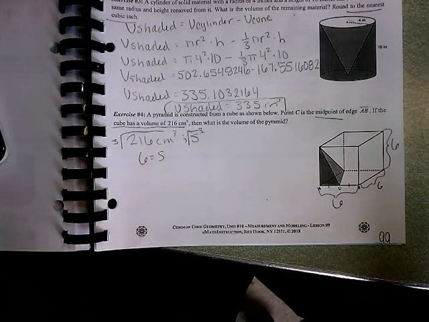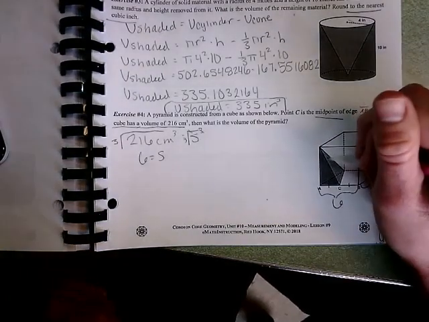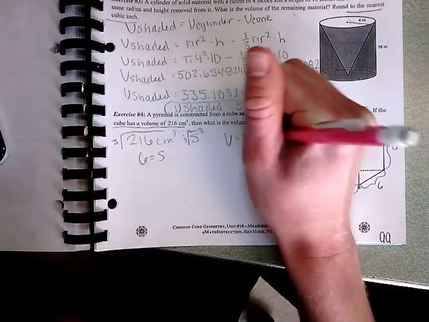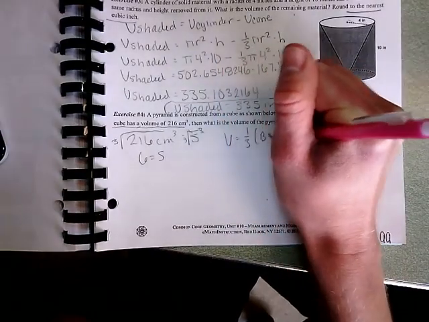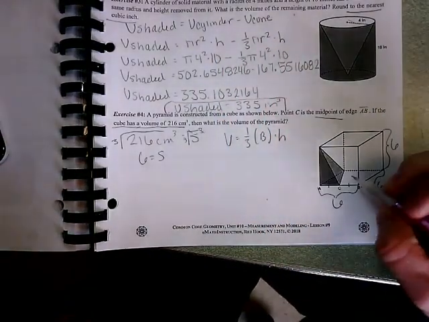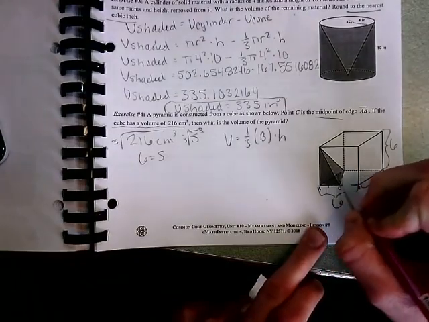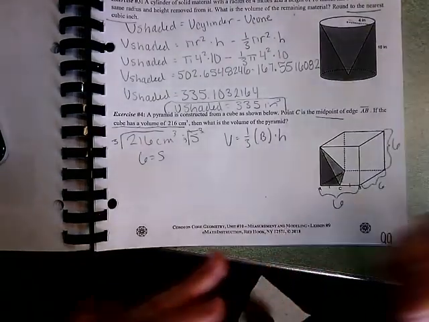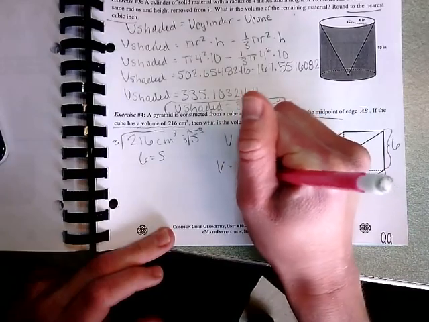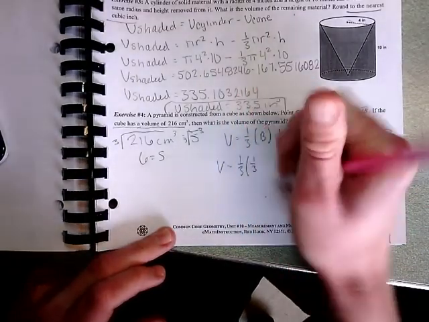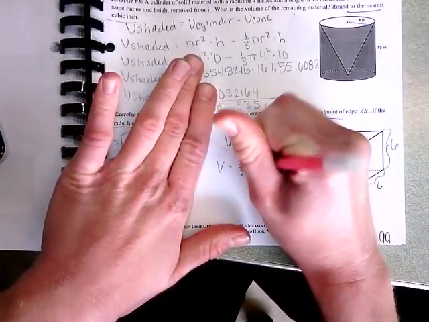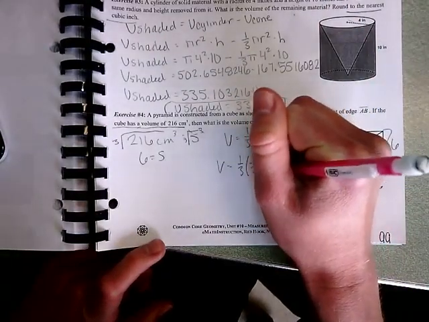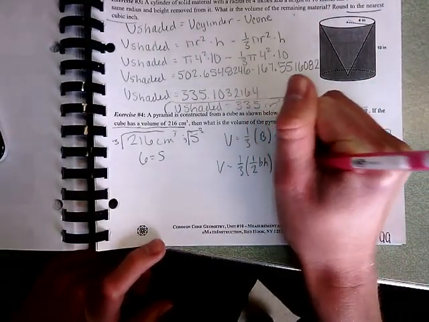Okay. Now we want to find the volume of the pyramid. The volume of the pyramid is 1/3 the area of the base times the height. It's kind of hard to tell maybe, but the base is a triangle. Okay. So the area of the triangle, remember, is 1/2 base times height.